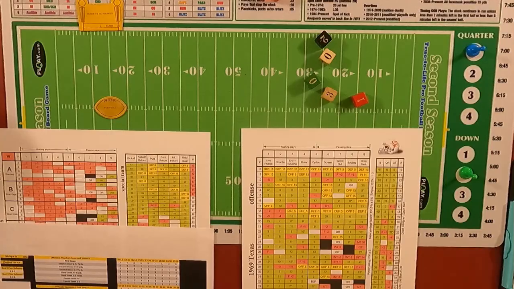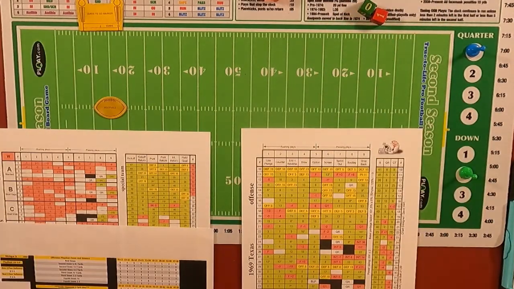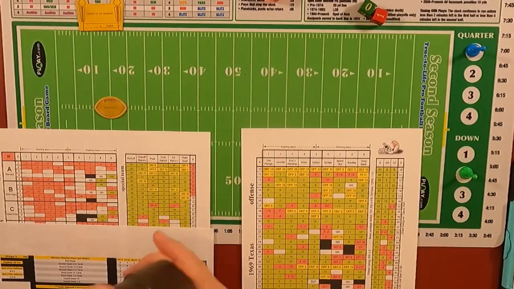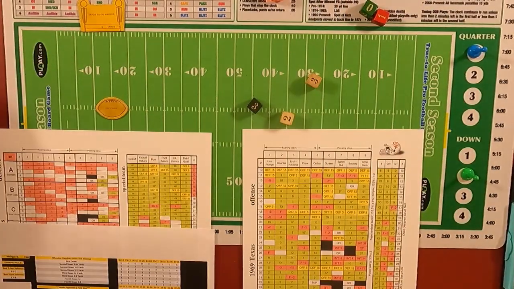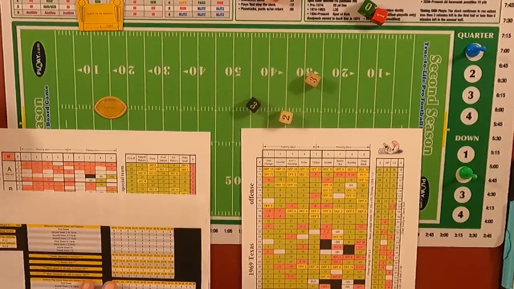Okay. 2nd and 2. We'll go counter. He goes 35 on 2nd and 2. 35 is an A, standard.